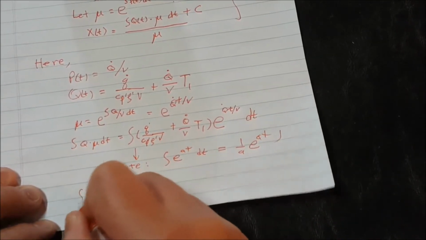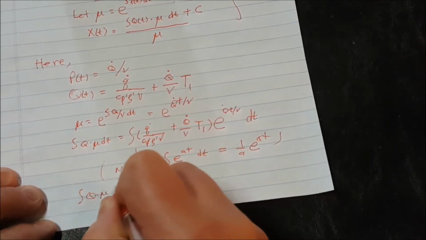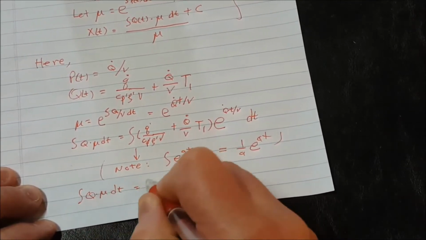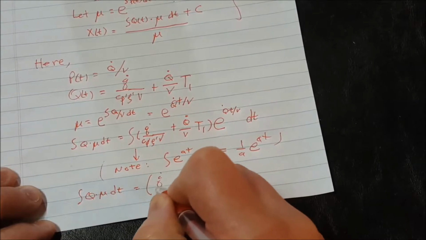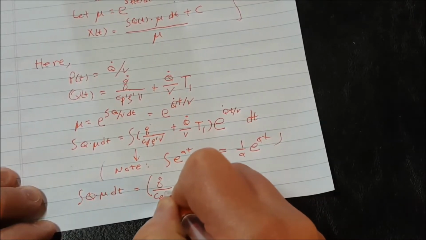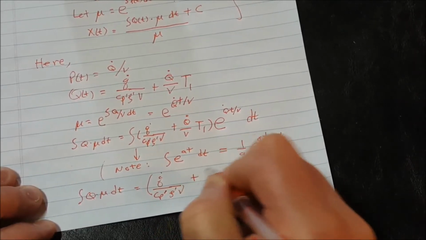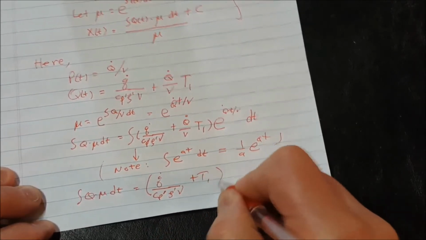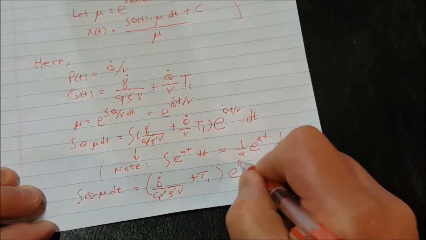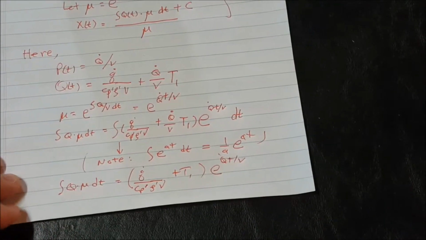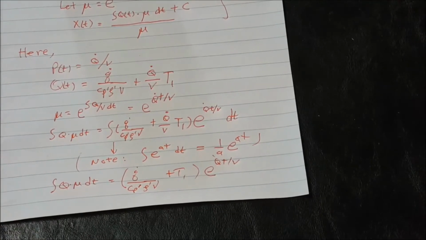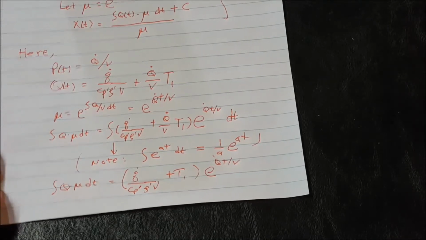And you end up with the integral of Q times mu equals Q dot over CP prime rho prime V plus T1 times e to the Q dot t over V. Okay, so now I've got both my terms I need for the integrating factor approach, P and Q, defined in terms of our current problem variables.